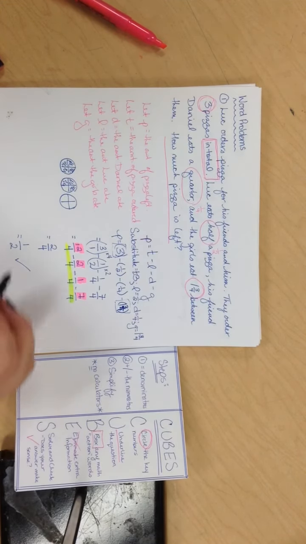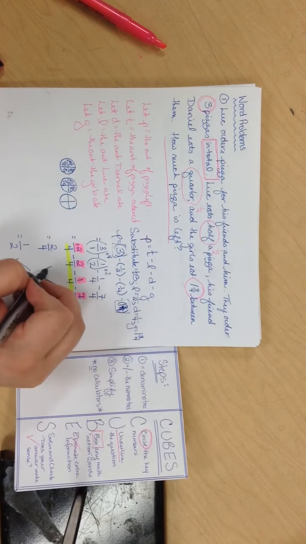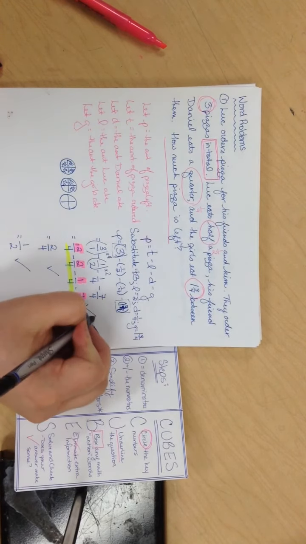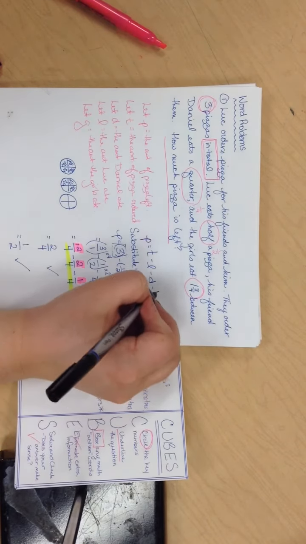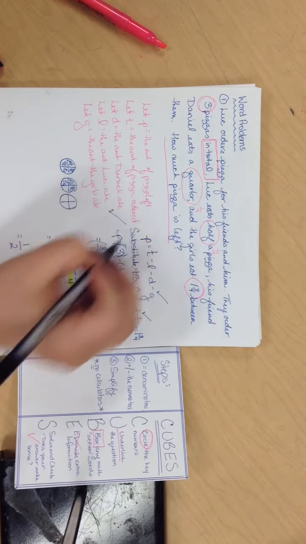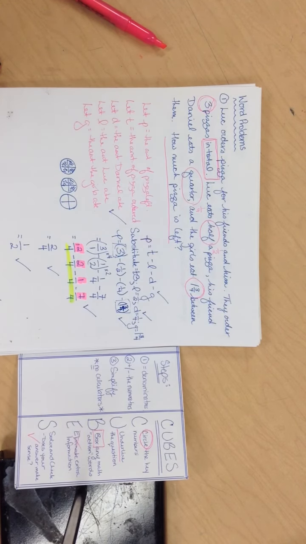For full marks, you need to show me your answer, simplifying if you need to simplify, your work, your substitution, your knowledge of the values, your expression, your let statements, and your sentence answer.